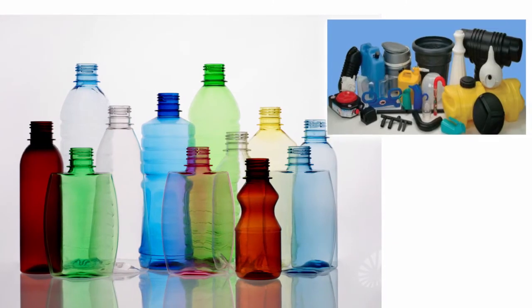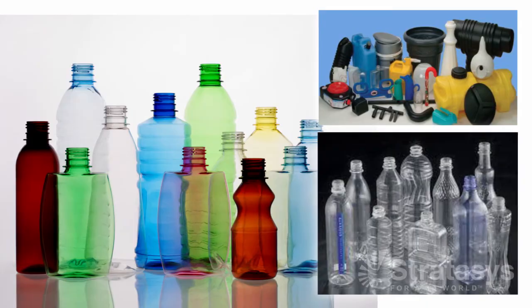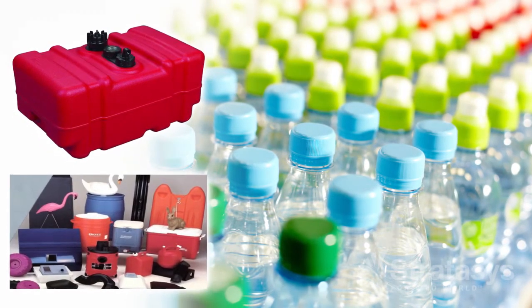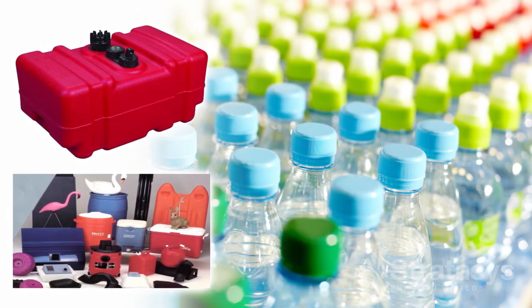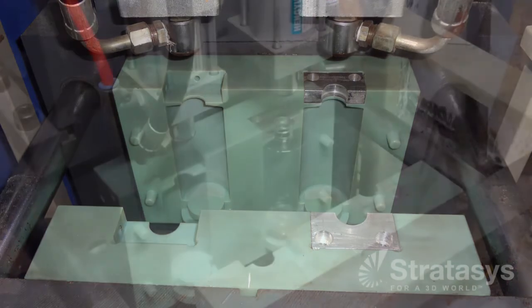Blow molding excels at what most other processes cannot do. Hollow, thin-walled products, such as beverage bottles, made in the millions. But what do you do when you need a few or a few thousand for evaluation or customer orders? The answer: 3D print your blow molds with PolyJet.